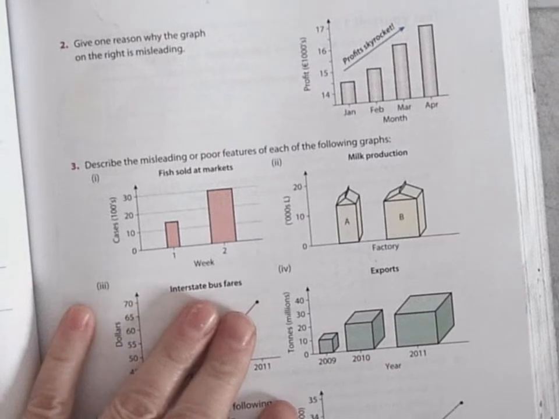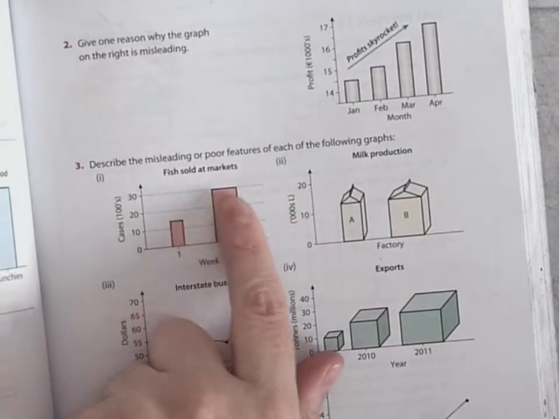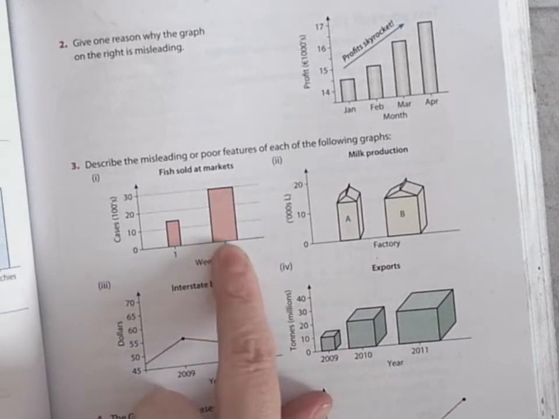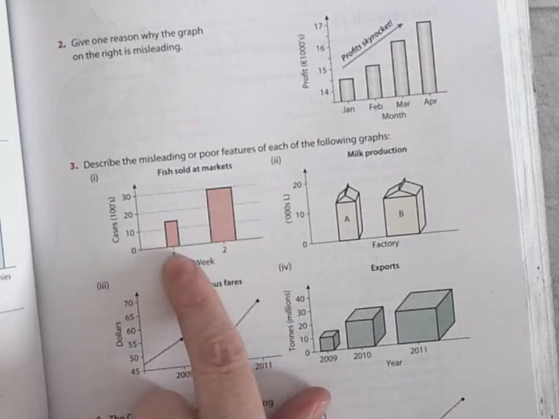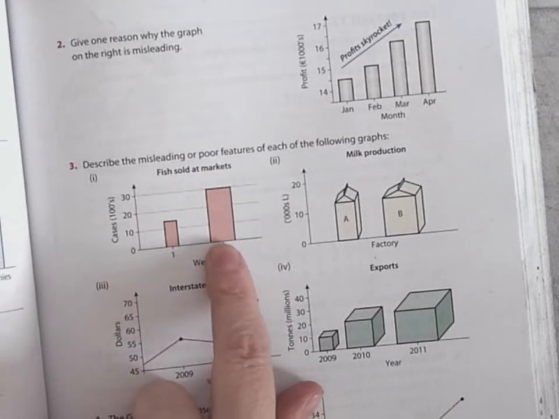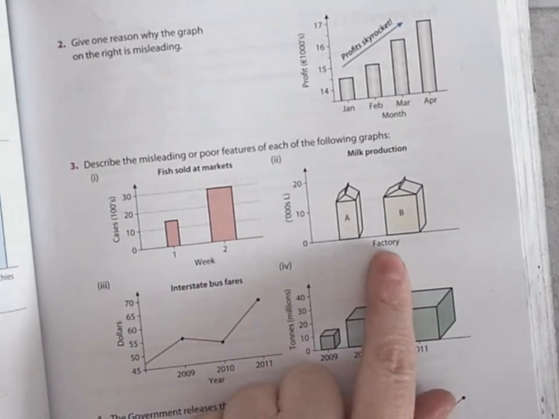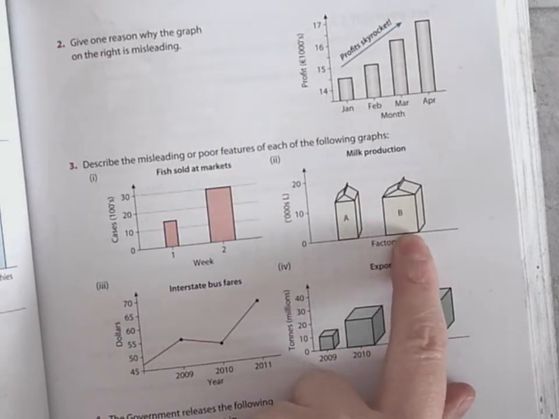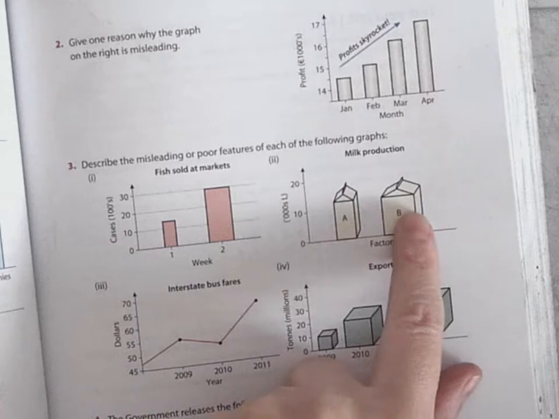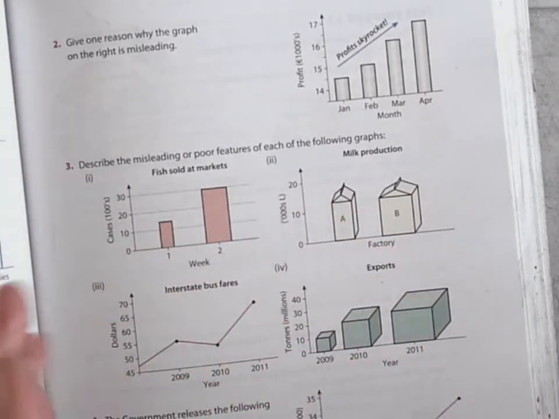This one: describe the misleading or poor features of each of the following graphs. Fish sold at the market. The widths of the bars are different, so you're not comparing like with like. This is a narrow bar, this is a wide bar. Are we just looking at the height, or the width as well? Misleading. This one, milk production. B looks way bigger than A, but A is higher than B. So it's hard to know, are we going on volume, width? What are we going on?